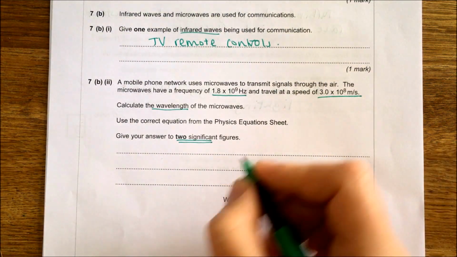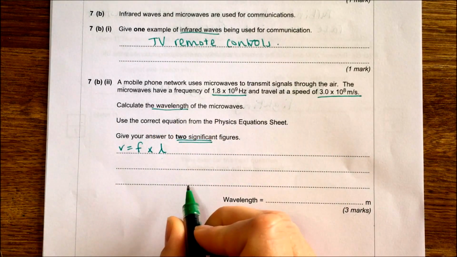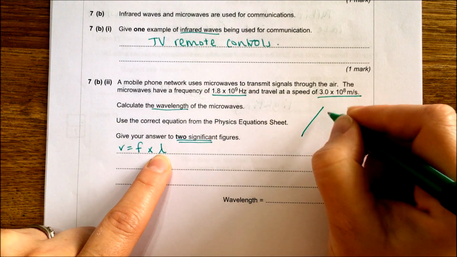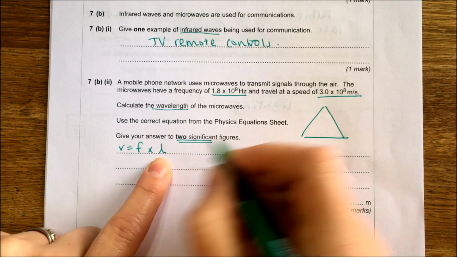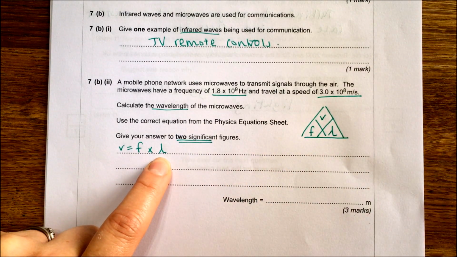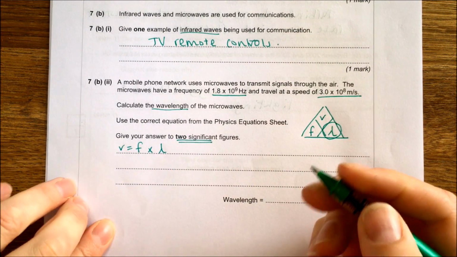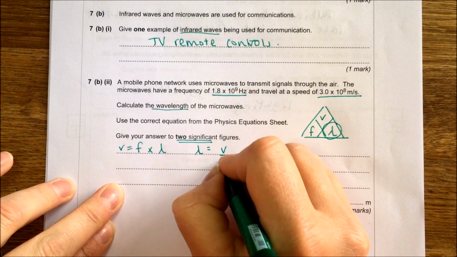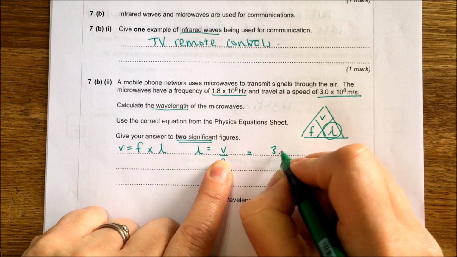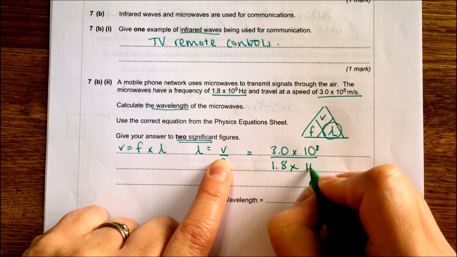So we've got v equals f lambda. So it looks like that there, but however we need to calculate wavelength. So we need to rearrange this equation. So using the triangle, we've got f, frequency times wavelength at the bottom, and speed at the top, velocity v. I want to find wavelength. It's going to be v over f. Okay, so my speed is 3.0 times 10 to the 8 divided by 1.8 times 10 to the 9.